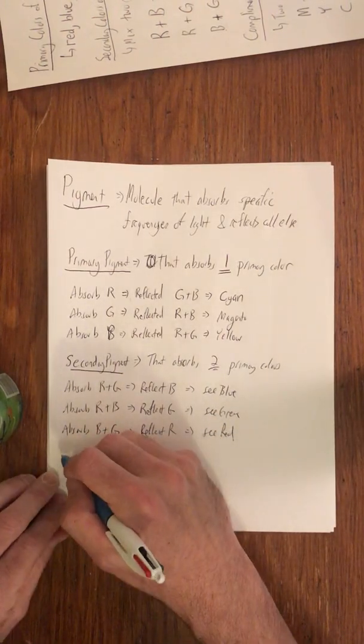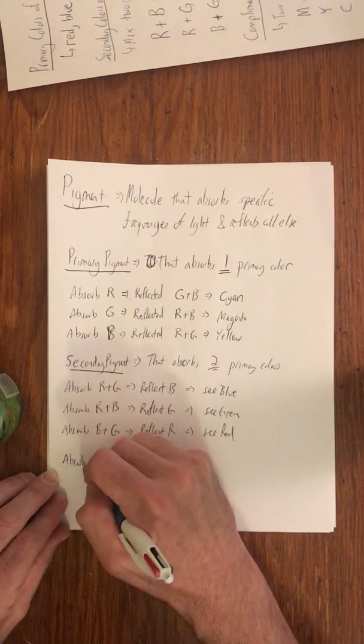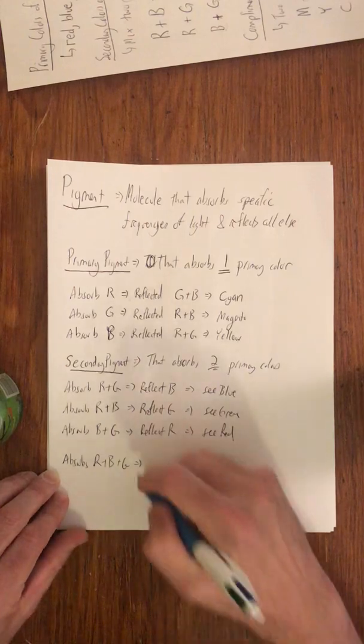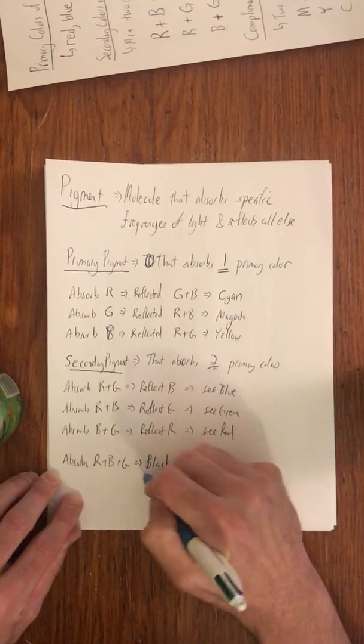Therefore, what happens if you have something that absorbs red plus blue plus green? What do we see? Well, what we see is black, and that's what black is.